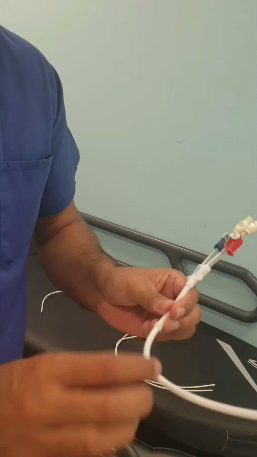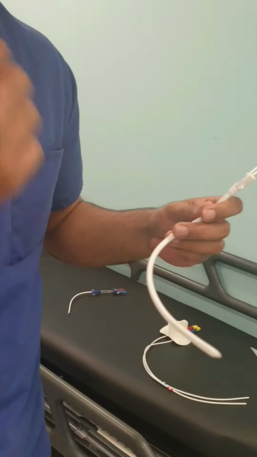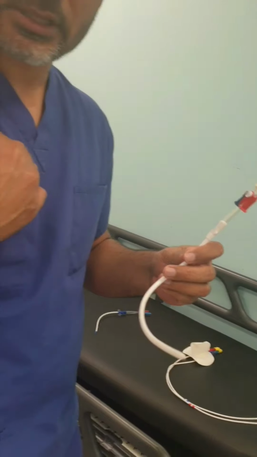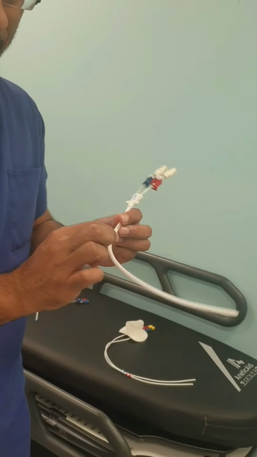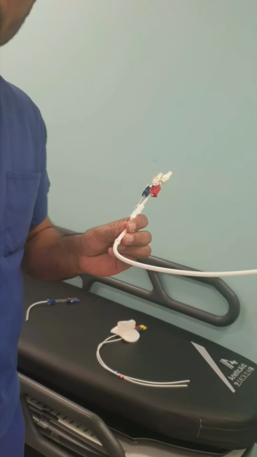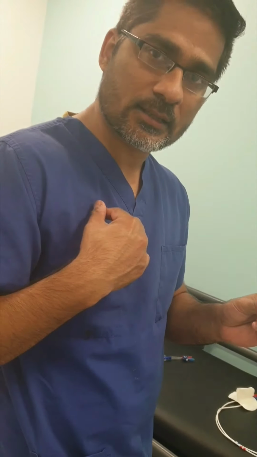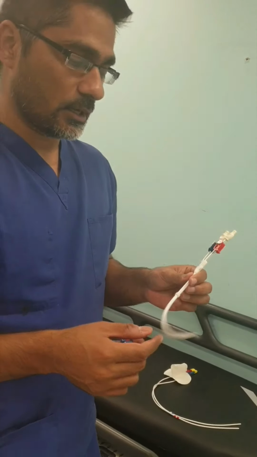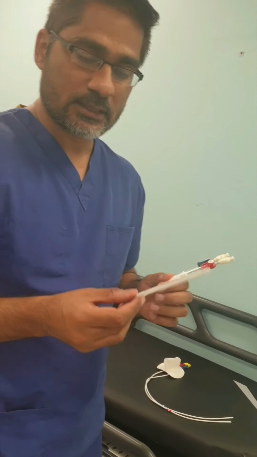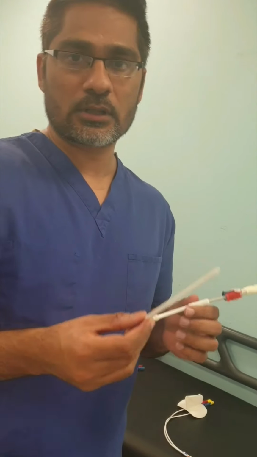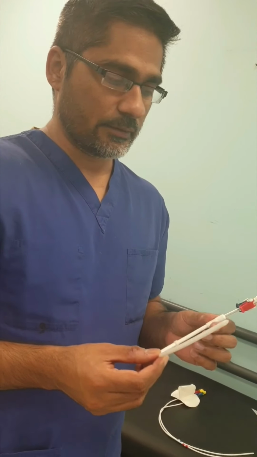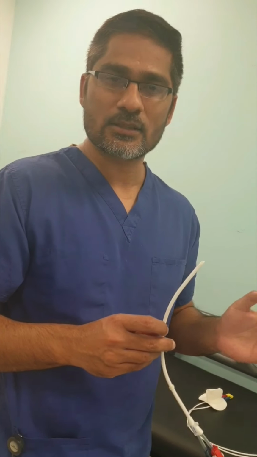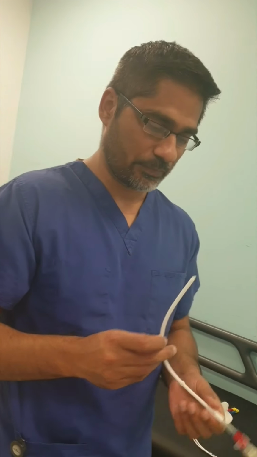The line is inserted into the vein and gets tunneled on the upper right chest, and this cuff gets embedded inside the skin so that it does not move out. This line can be used for 3 to 4 months, and meanwhile we can sort out the long-term access for dialysis, with the preferred one being the fistula.